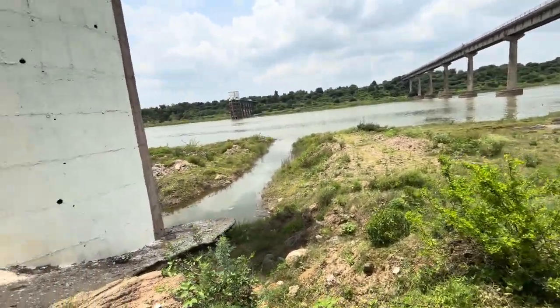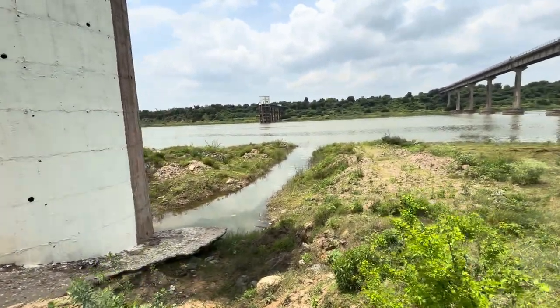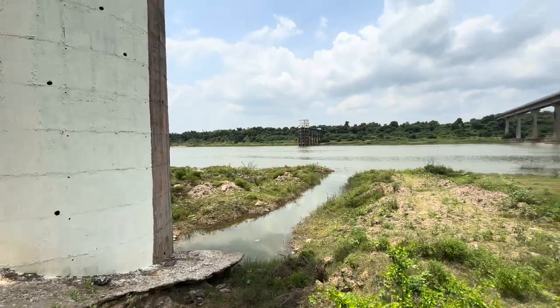And these are some water harvesting structures on the river. They are pulling water directly from the river using this column and that column.